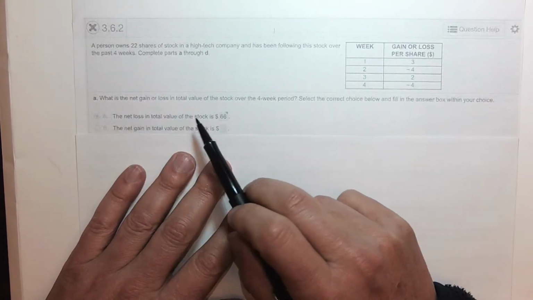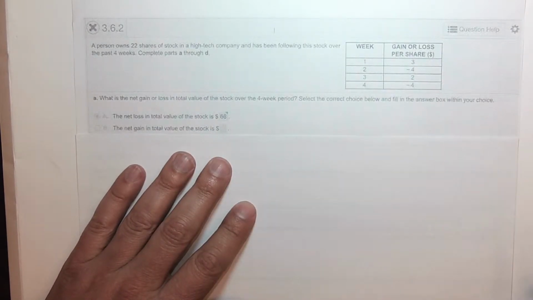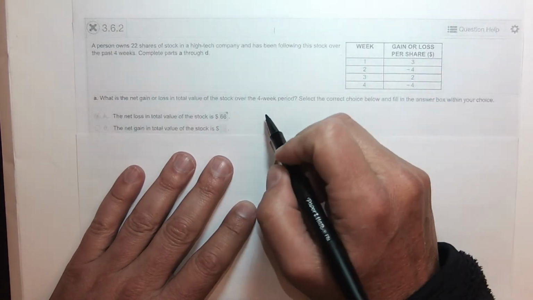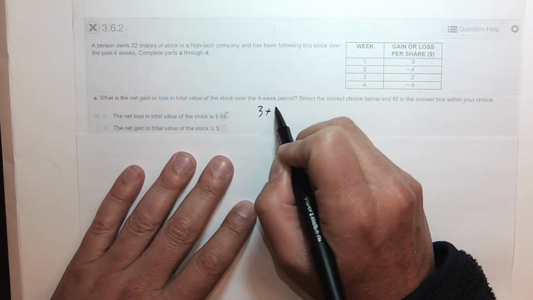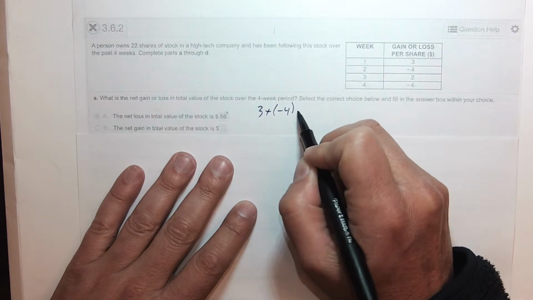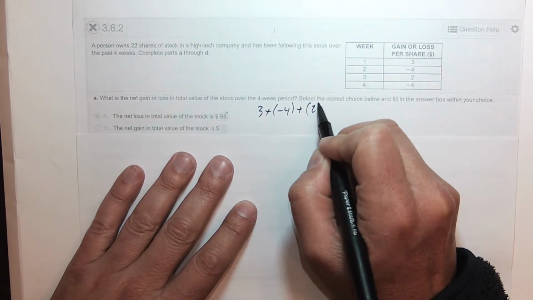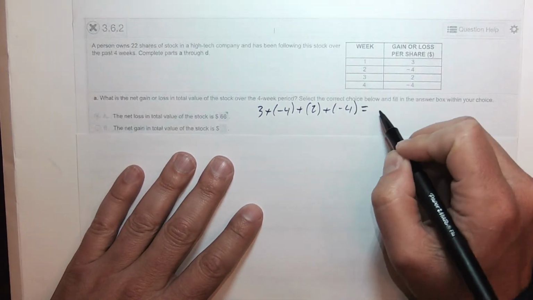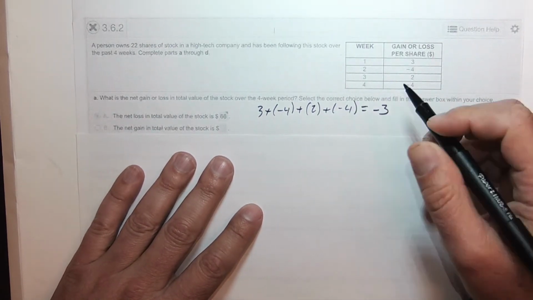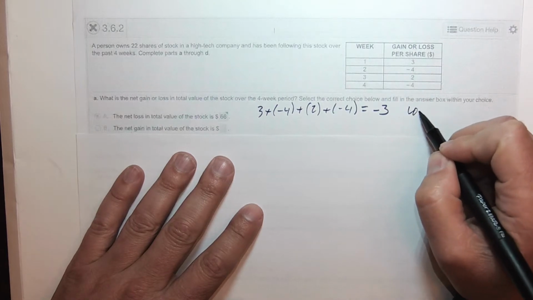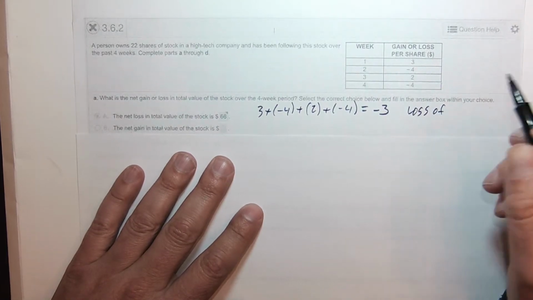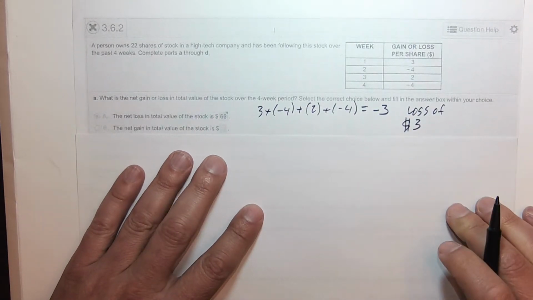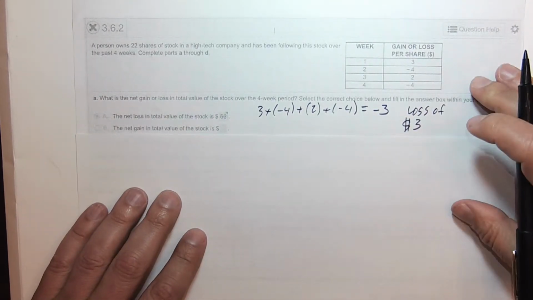They want to know what is the net gain or loss in total value of the stock over the 4-week period. So I'm actually just going to take 3 plus -4 plus 2 plus -4. And when you add all that up, that's -3. That means that we are at a loss of $3 per share. That's part A.